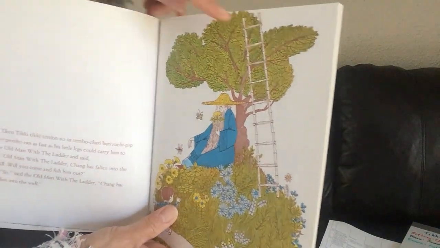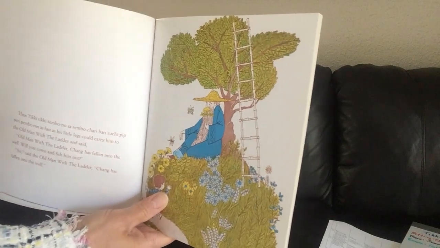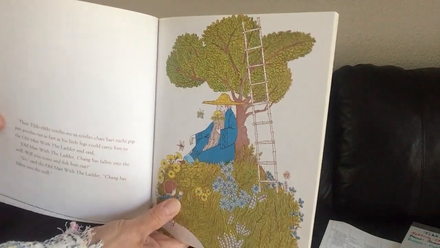Do you think the man will help? How could having a ladder help to get Chang out of the well?